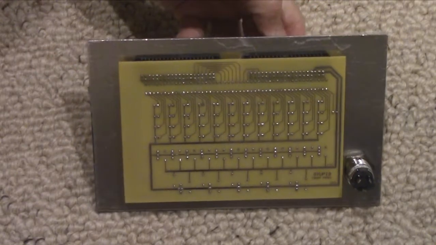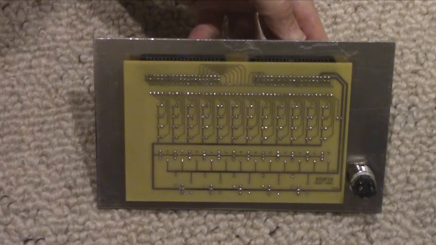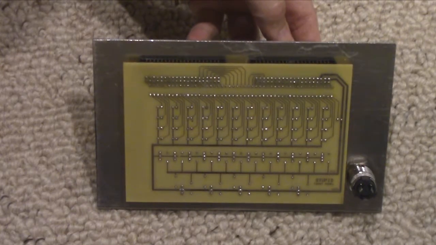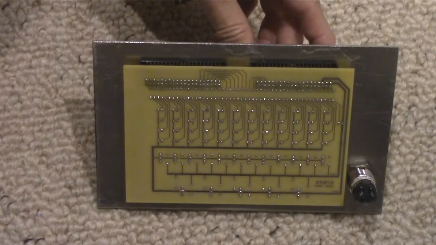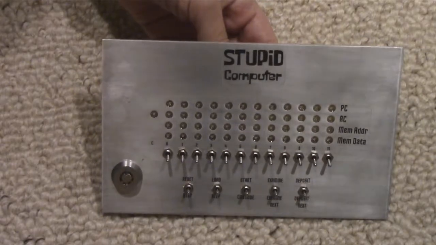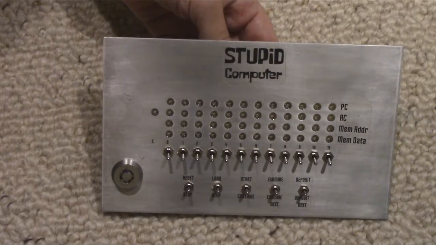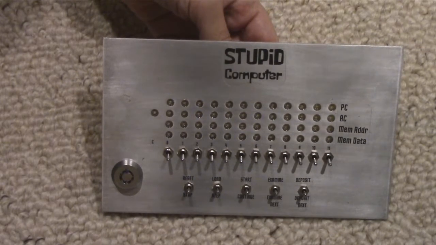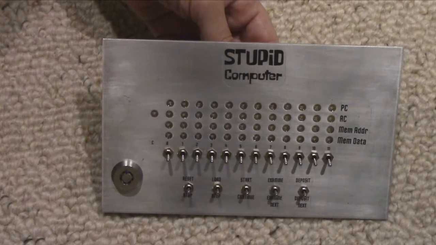So this will need some sort of bezel, some way of mounting it to the case, but I'm not even really concerned about the case yet. I know I can make something work. And I'd rather have this just sitting out on top of the table and have a working computer than have a lovely case and not get the electronics done. So that's where that stands.